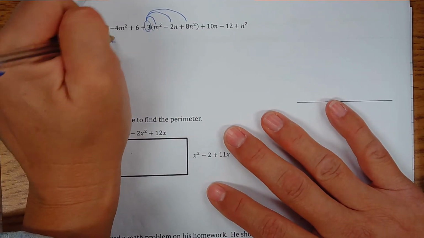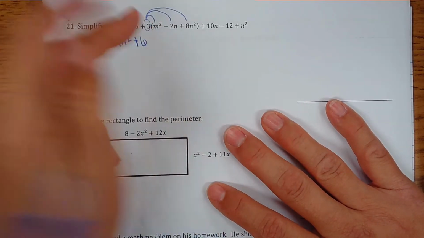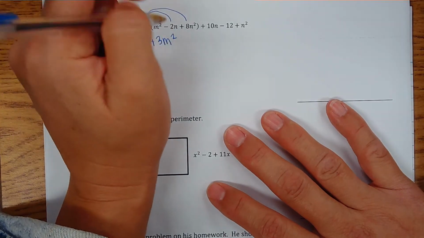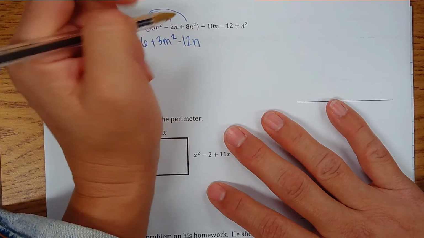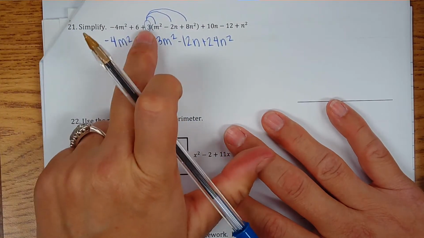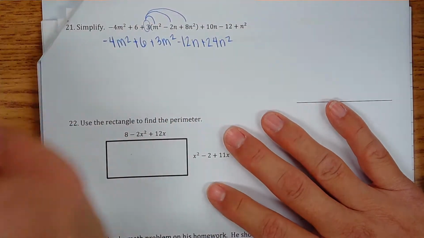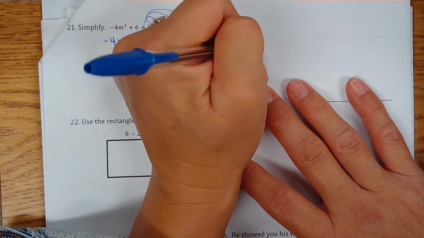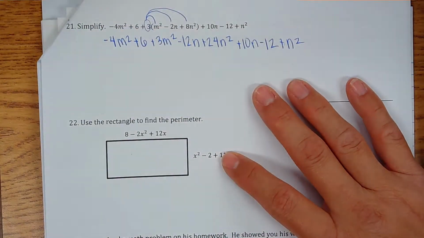So I'm going to bring down this negative 4m squared plus 6, and I'm going to distribute this 3. So plus 3m squared minus 12n plus 24n squared. So 3 times 8 is 24. And then I'll bring down the rest of these terms. So plus 10n minus 12 plus n squared.